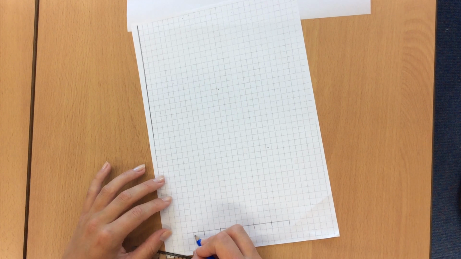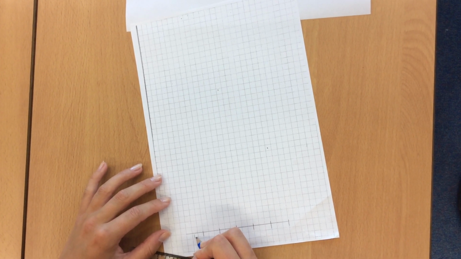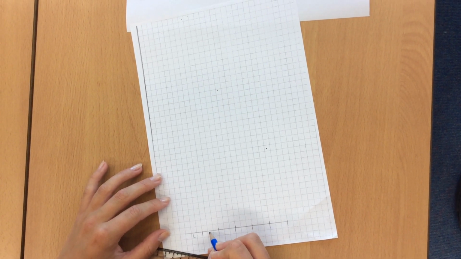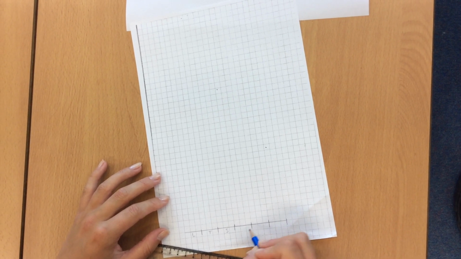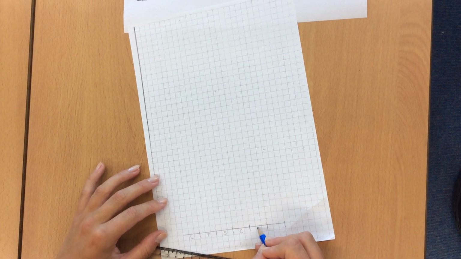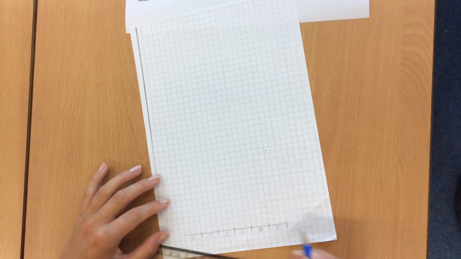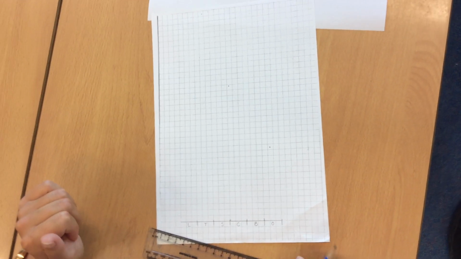Okay, so I'm just going to do a little code. I'm going to do an L for lemon, a T for treacle, an S for sugar, a C for chocolate spread, a B for banana, and an O for other. But you can actually write down the information in there.